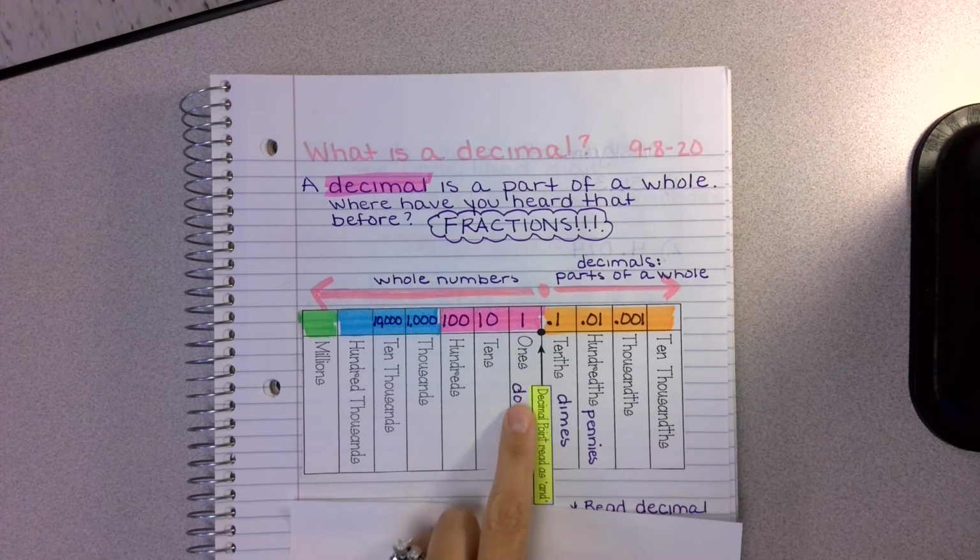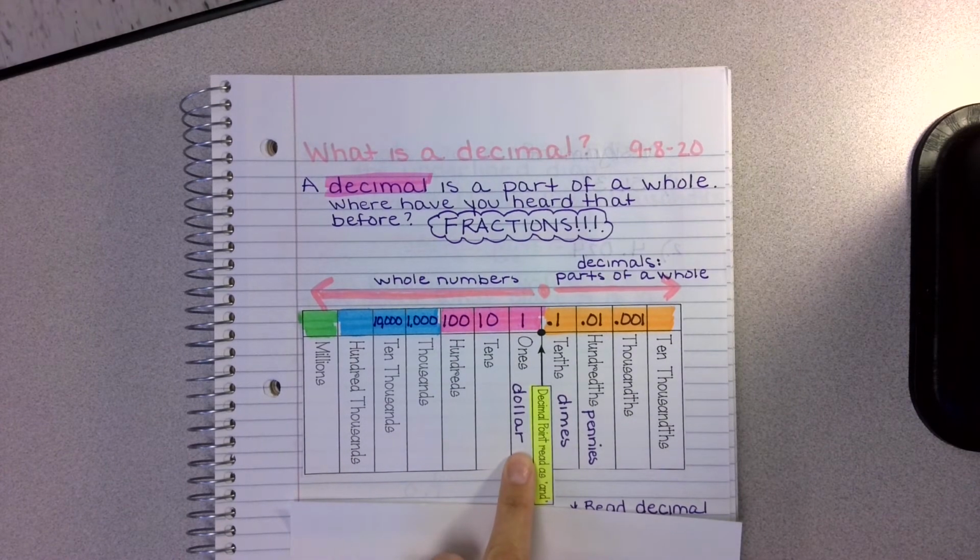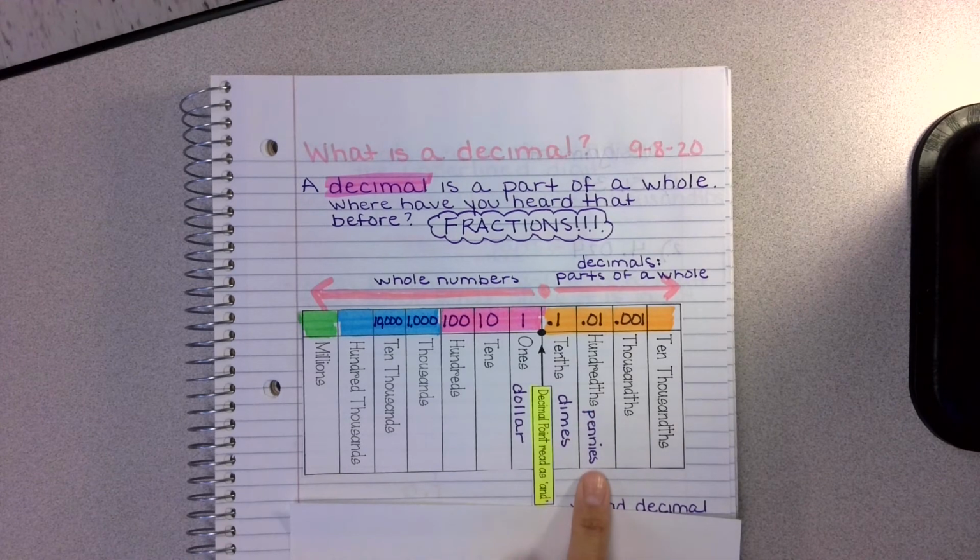So think of the ones like a dollar, like when we reviewed place value last week. If you break a dollar into tenths, that's dimes, because there are 10 dimes in a dollar. And if you break your dollar into hundredths, those are your pennies. Dimes and pennies are smaller than one whole because they're smaller than a dollar. That's a good way to remember decimals, and that's how we use them in real life.